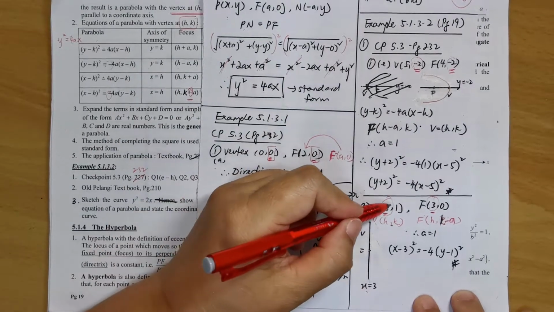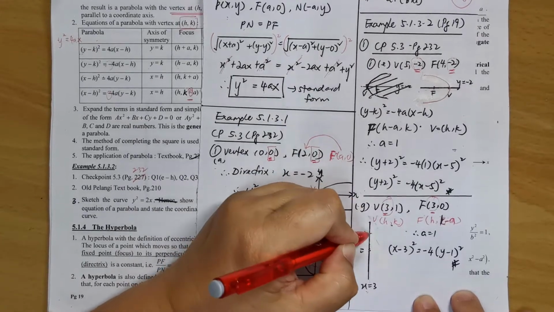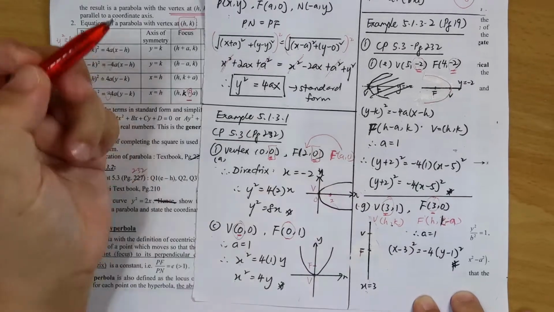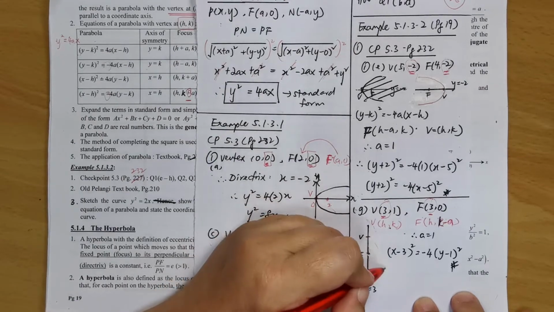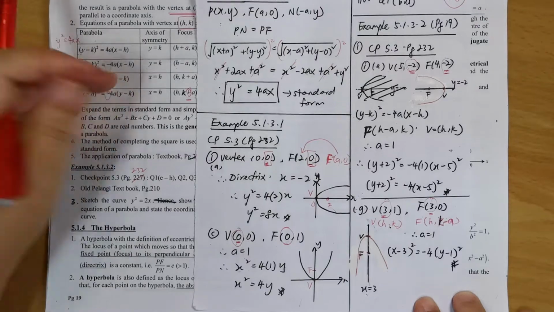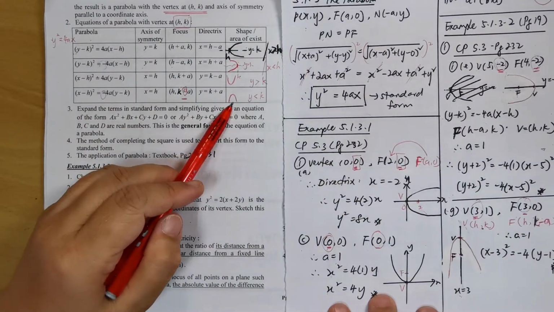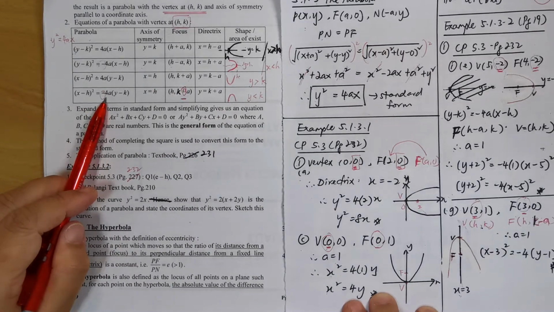Alright, so V is (3, 1), here. F is (3, 0), so F is lower. See? F is always inside, right? So the shape is like this, it cannot be others. So if the shape is like this, again check on your diagram. This shape, this is the standard form.